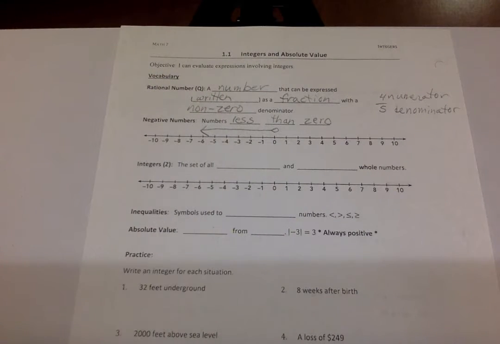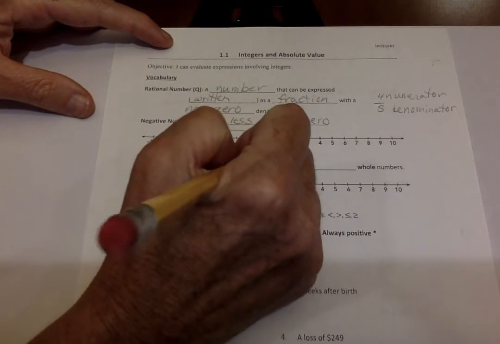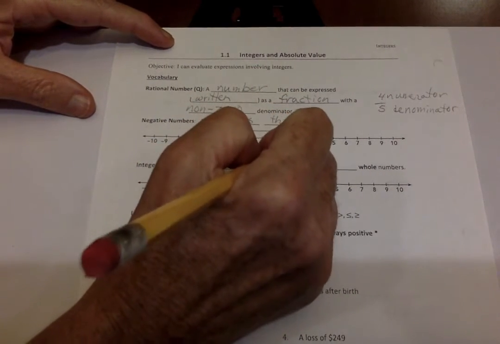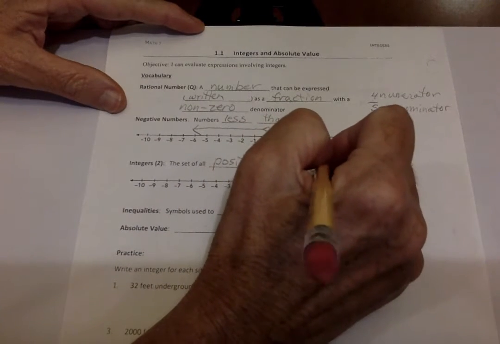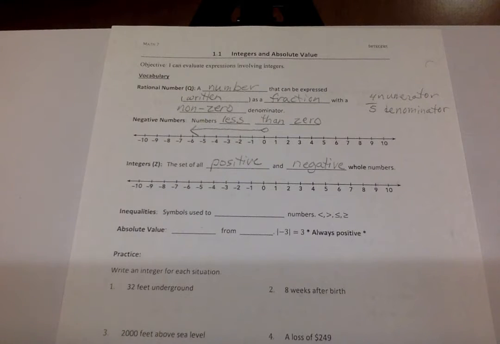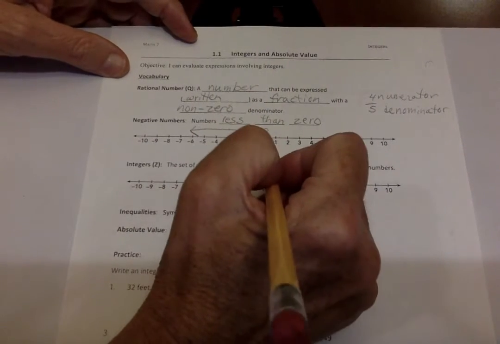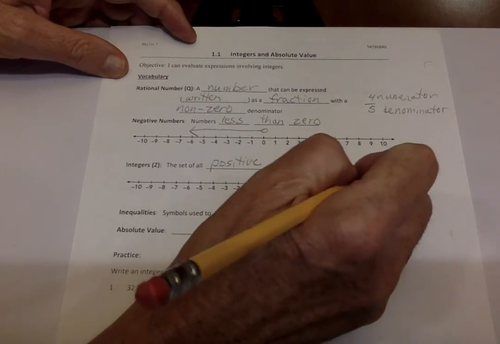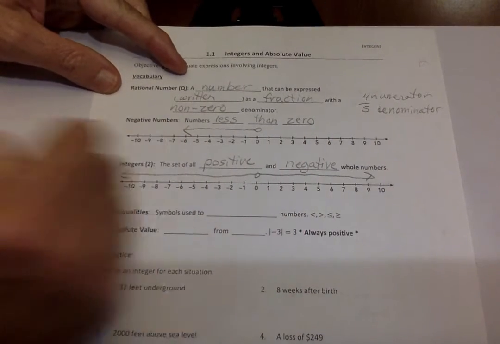Integers is the set of all positive and negative whole numbers. So it wouldn't include 0, but it would include everything else, all of the rest of these on the number line.